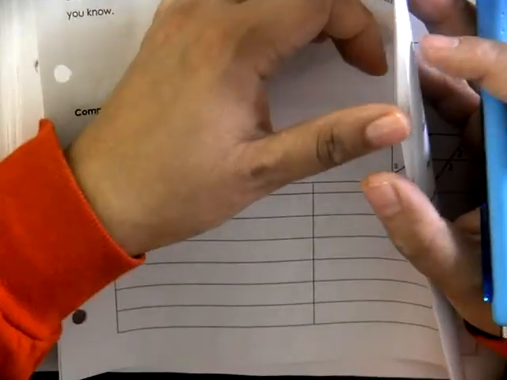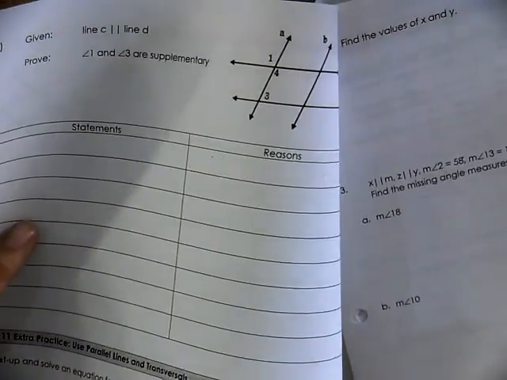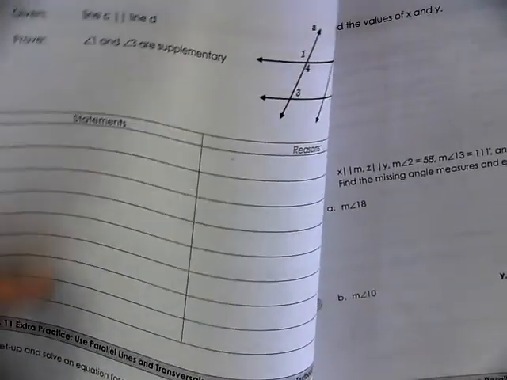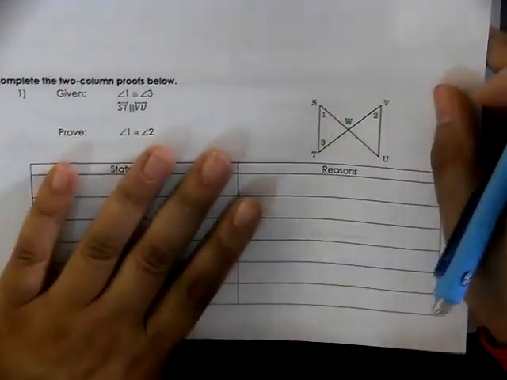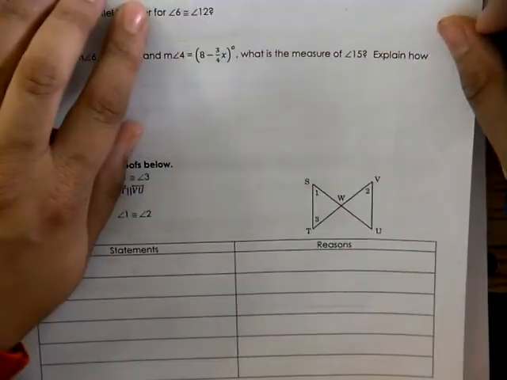There's also one more proof on the next page, and I would say this is another great proof that I think you should do at some point, whether it's today or by Tuesday. I would do that before the quiz so you know how to do these proofs with parallel lines. Okay, but we'll do one together, and I'm going to give some hints up at the top here.